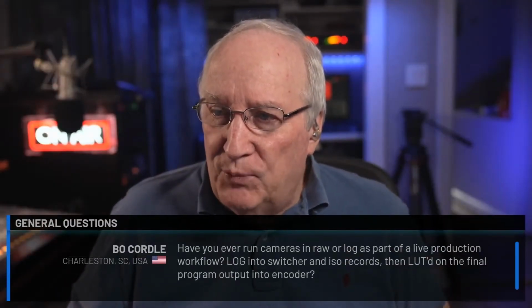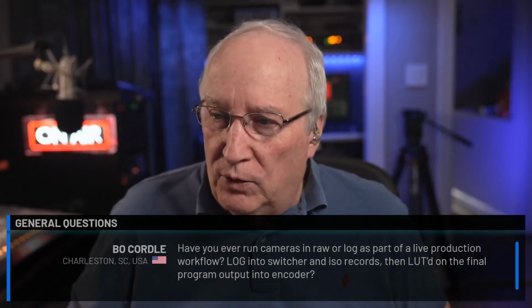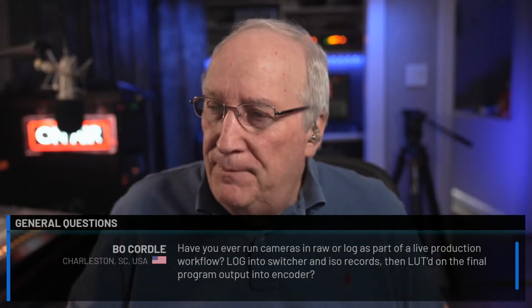Have you ever run cameras in RAW or log as part of a live production workflow? Log into a switcher and ISO records, then LUT'd them on the final program output into encoder. Go ahead, Mitchell. Yeah, I've done something similar to that.